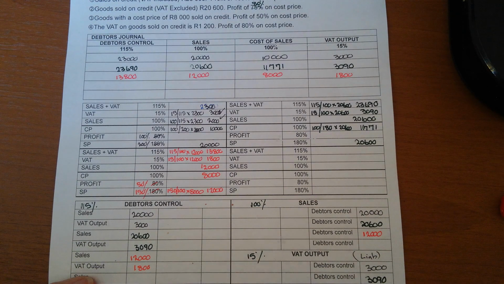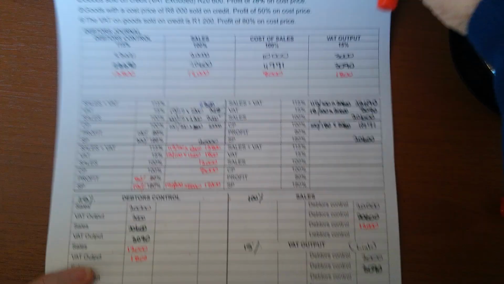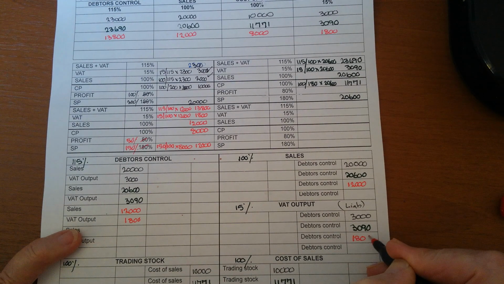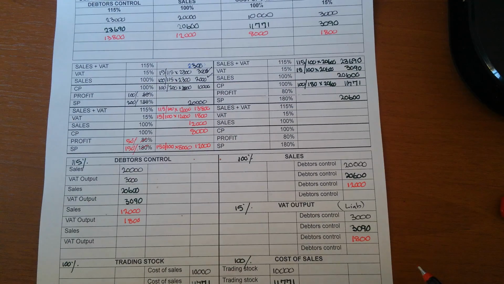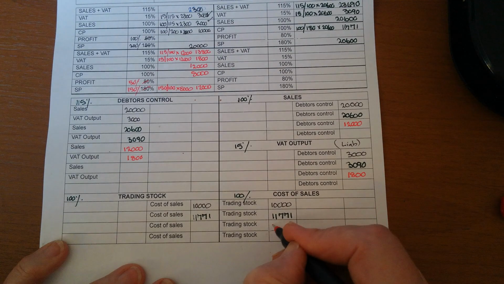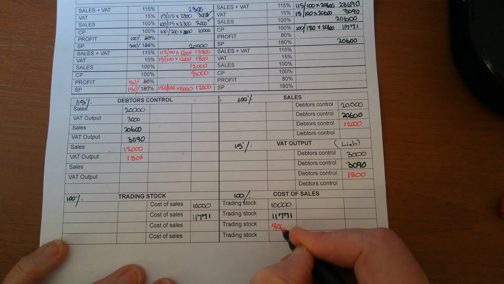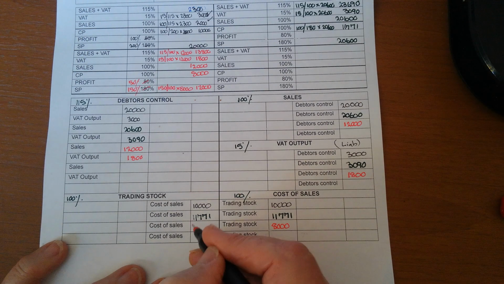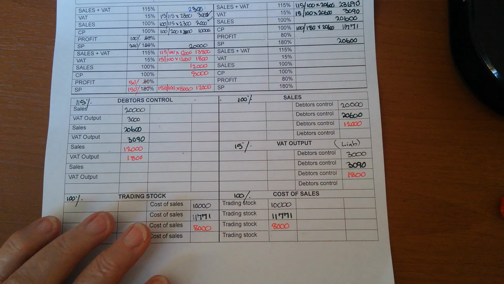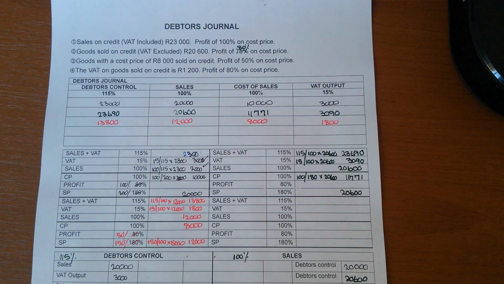So I will show that the VAT output increases with 1,800 that I have to pay to SARS. And then the cost of sales was 8,000. So I will show that my expense to sell these goods was 8,000, and I decreased my trading stock with 8,000.